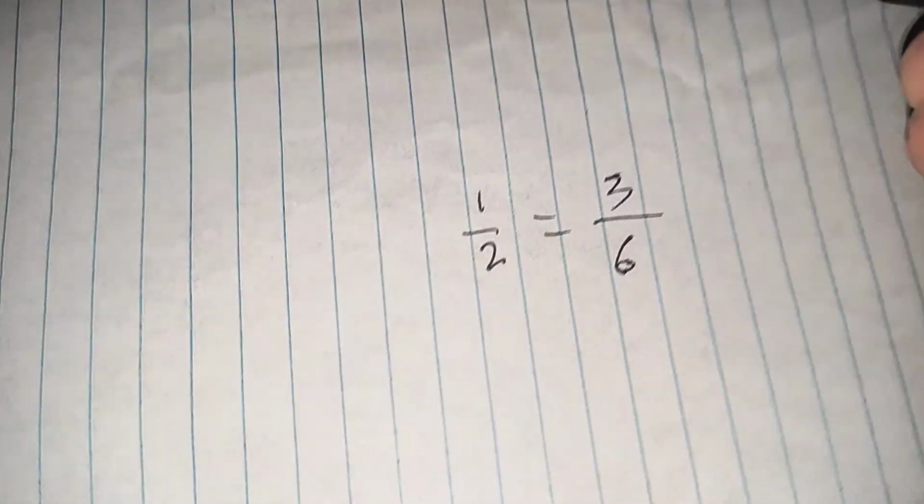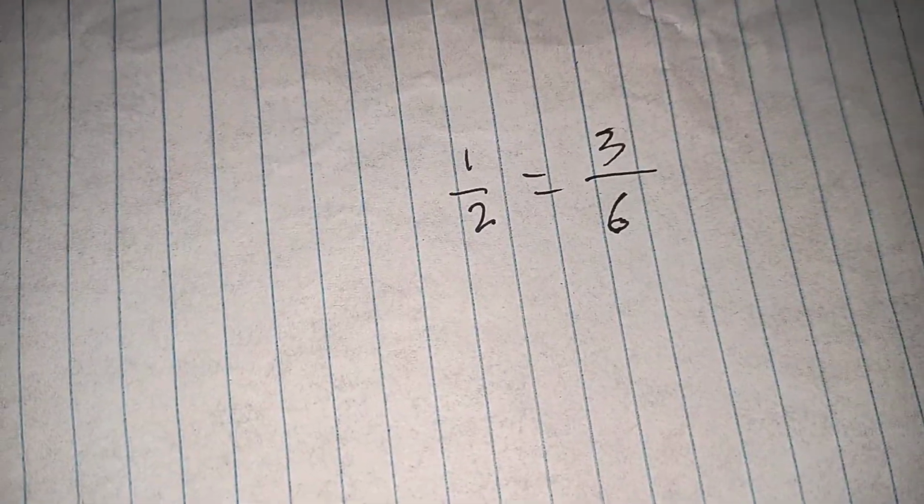For example, 1 over 2 is equal to 3 over 6, right? Because 6 divided by 3 is 2, and 2 divided by 1 is 2. Or 1 divided by 2 is 0.5, and 3 divided by 6 is 0.5.